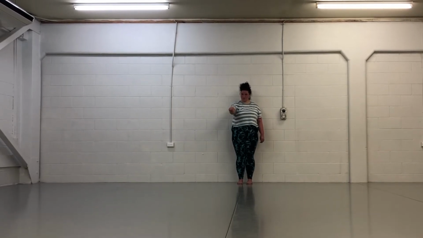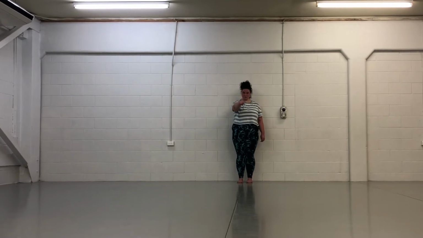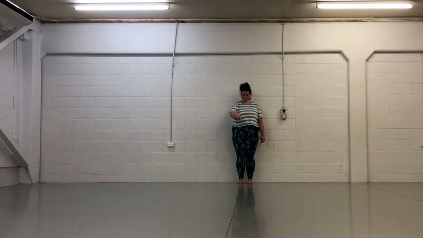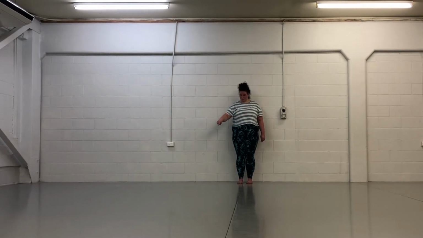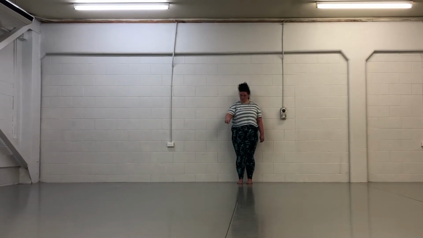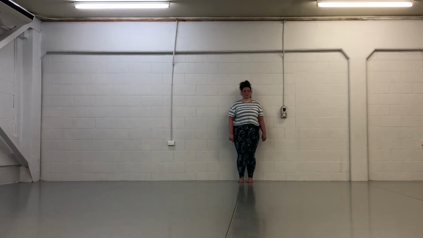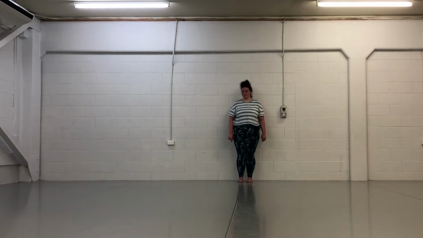A movement pathway in theatre can often tell us something about a character. If someone walks in a straight line, they probably have purpose. They know where they're going and they want to get there. But if someone walks in a windy, roundabout kind of fashion, they might be trying to delay something.